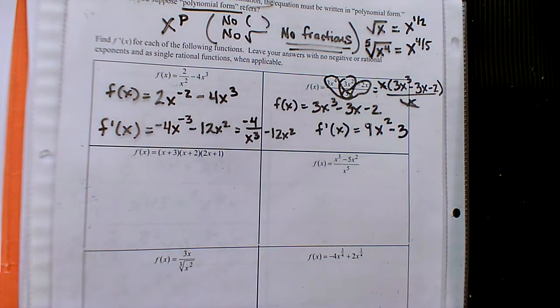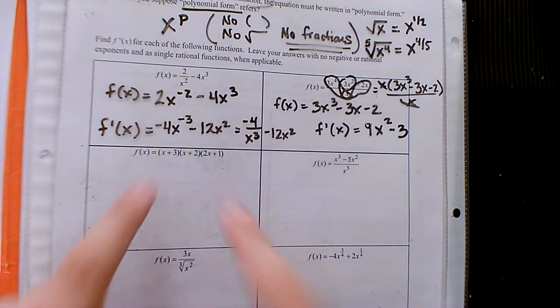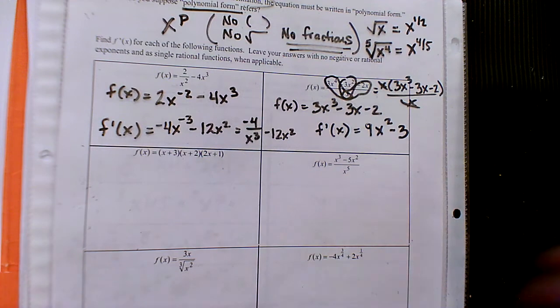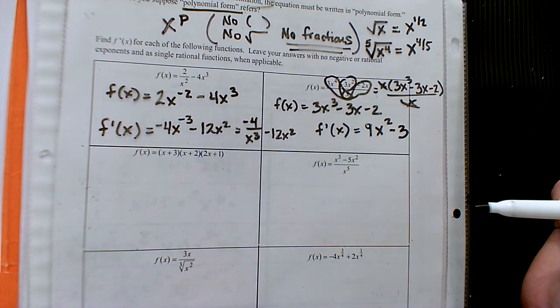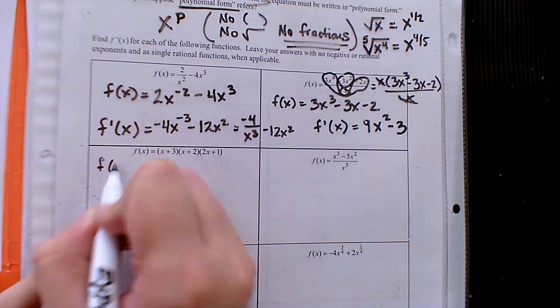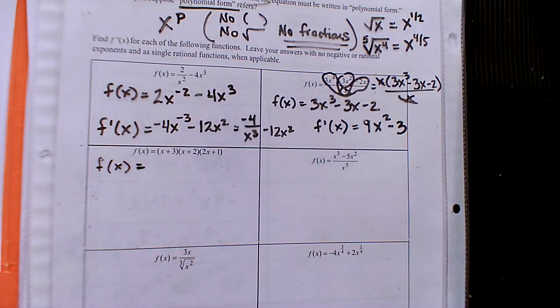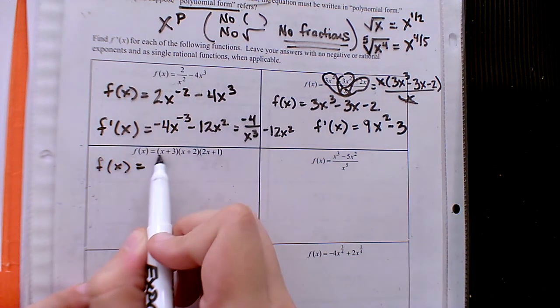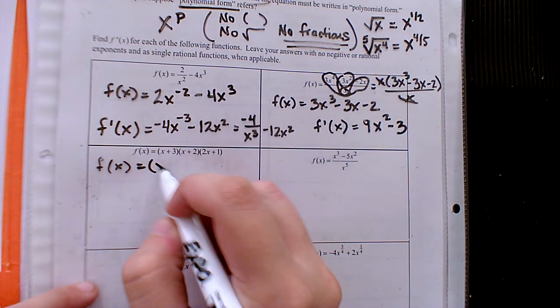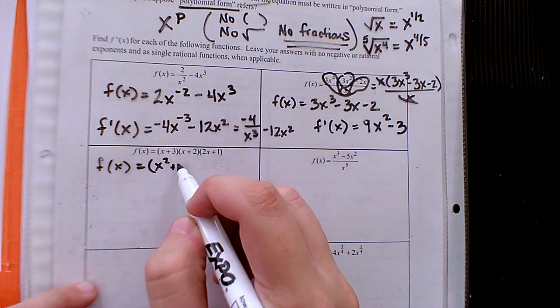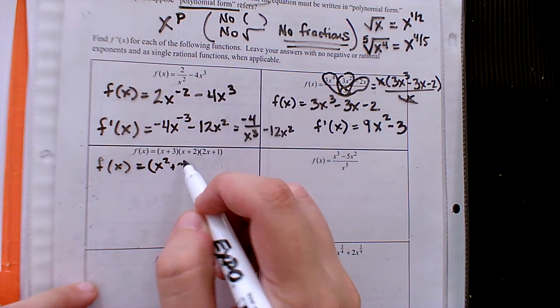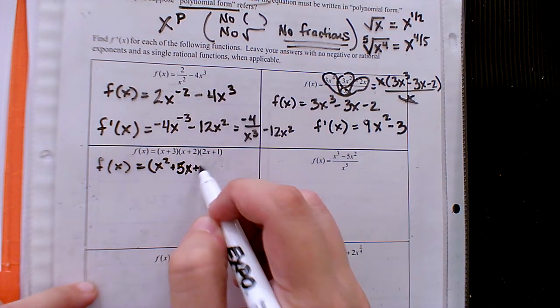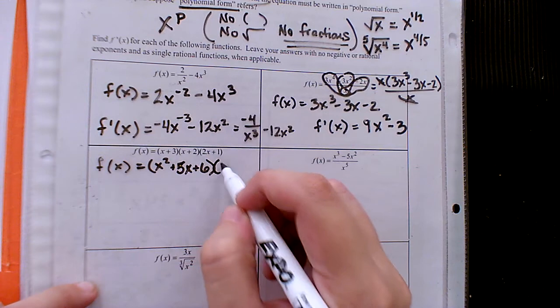It's not in polynomial form. We want x's to powers. So how can we get rid of these parentheses? FOIL, or a bunch of multiplication. I don't care the order in which you multiply. Maybe we'll multiply the first two together. We'll get x squared plus 2x plus 3x would be 5x, and then plus 6.